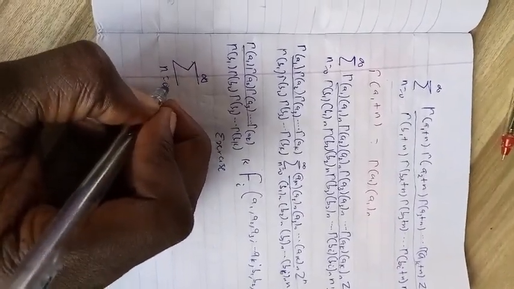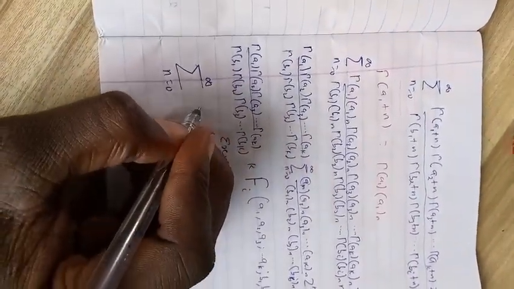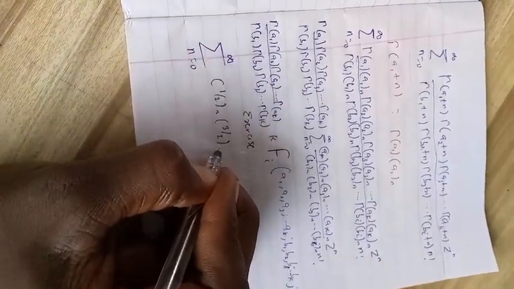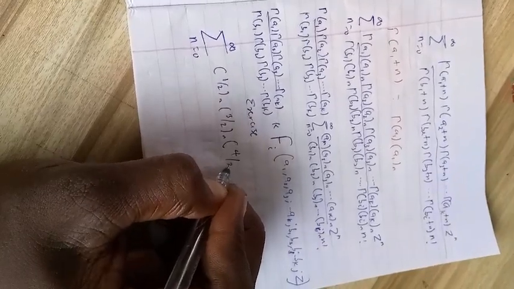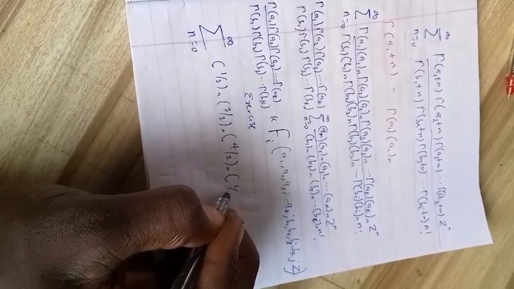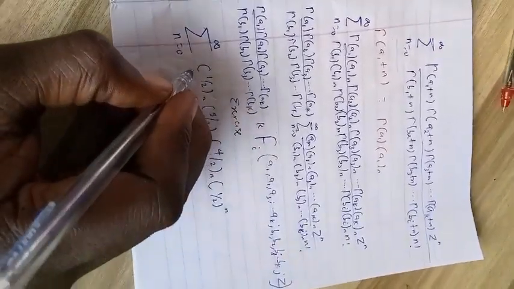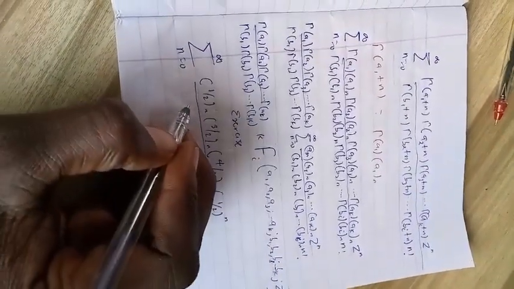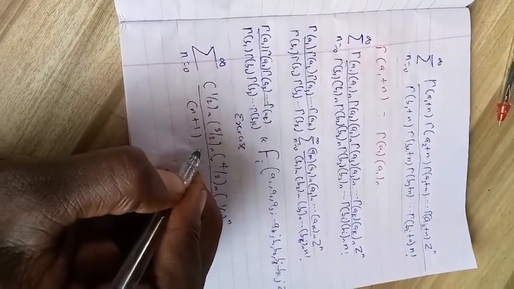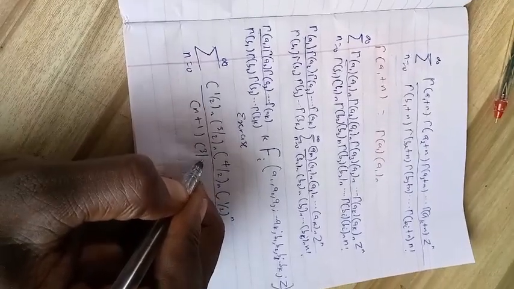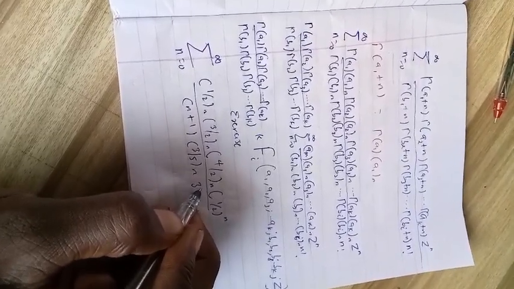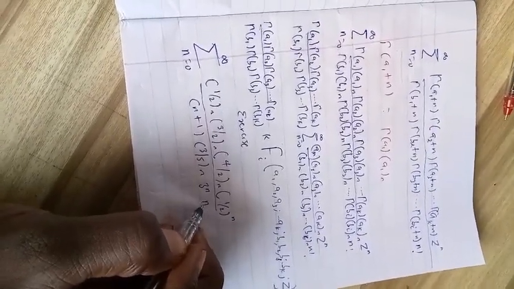Okay, the sum of n running from 0 to infinity of (1/2) subscript n, (3/2) subscript n, (4/2) subscript n, (1/2)^n, over n plus 1 multiplied by (3/5) subscript n multiplied by 3^n multiplied by n factorial.